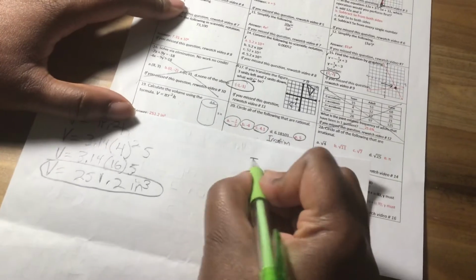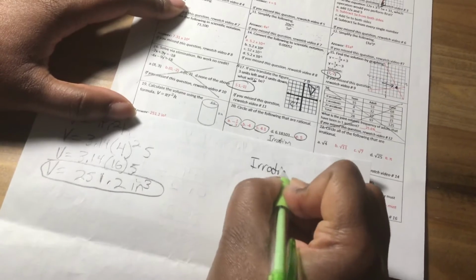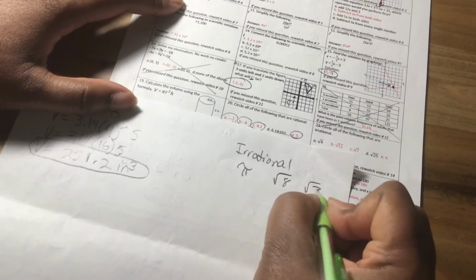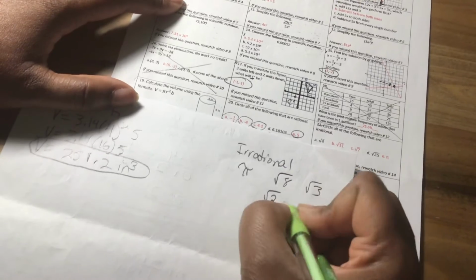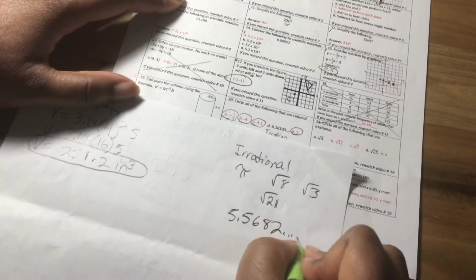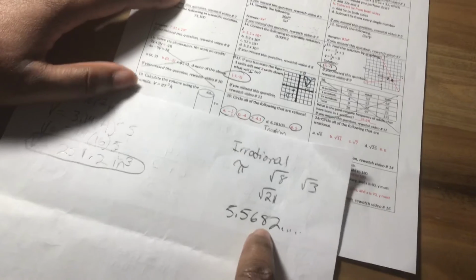The other numbers that are irrational are pi and your non-perfect square roots, like the square root of 8 and the square root of 3, the square root of 21, so on and so forth. The ones that do not work out perfectly, where their answers are decimals. And then we talked about the 5.568... This is irrational because you don't know what's coming next.